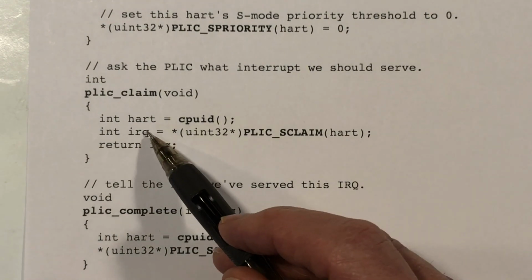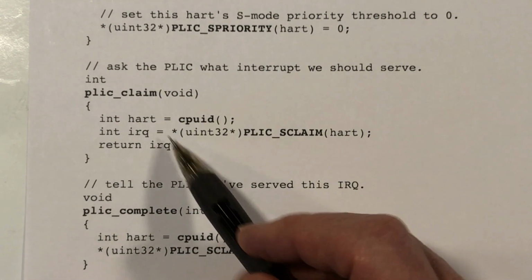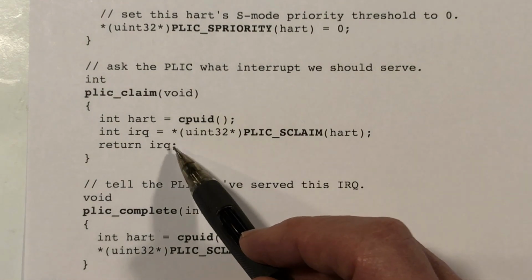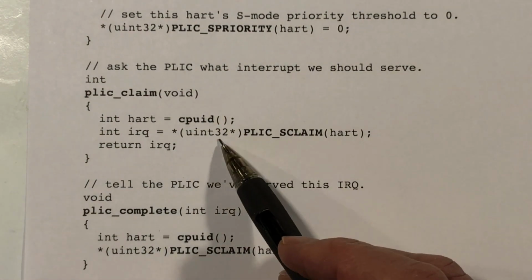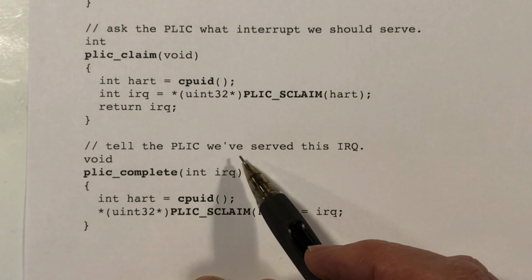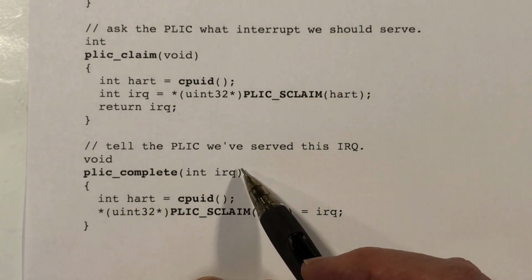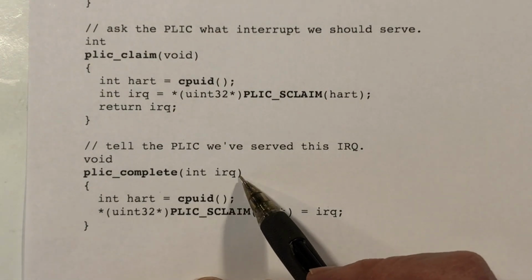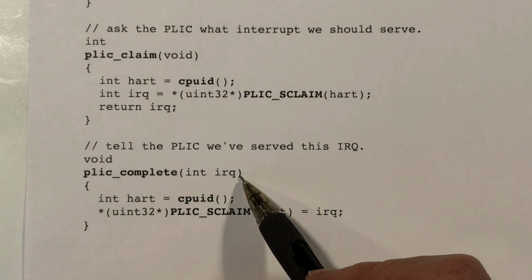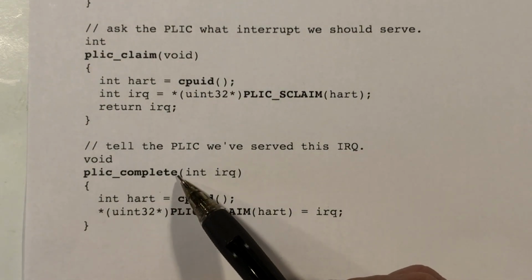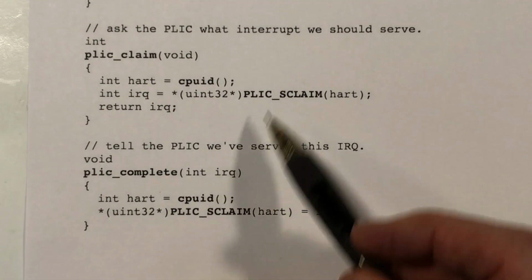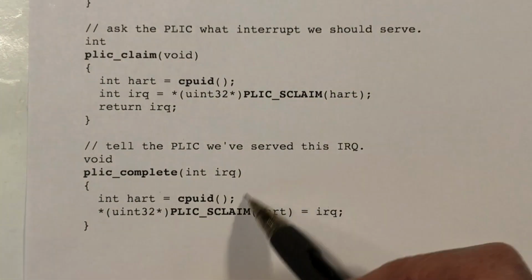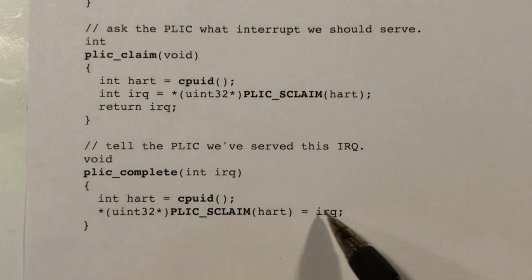So one core will handle the interrupt, and other cores that get 0 will immediately return, go back to doing whatever they were doing. If we do service the device, that is, if we get something that's non-zero, then the device interrupt function will then end by calling the plic complete function. Plic complete will then store into the same location, right, the same location, the code for the interrupt that it is completing.